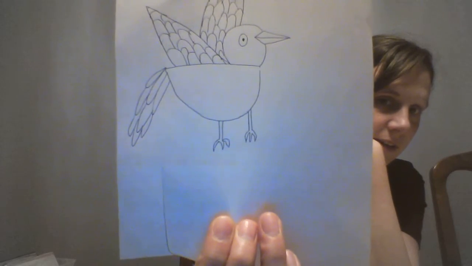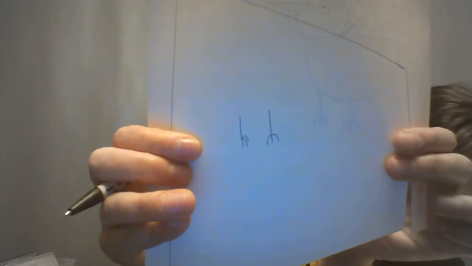So I'm going to make double lines. And so there are my toes. But you could also draw them like this, where you just have single lines as your claws. Okay? You can do it any way you want. All right, now we need branches and berries for our bird.